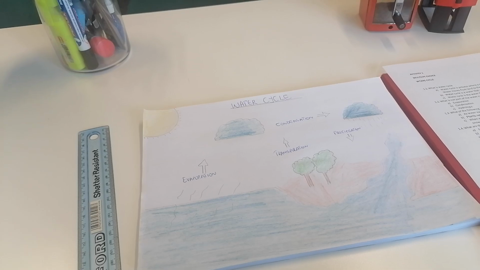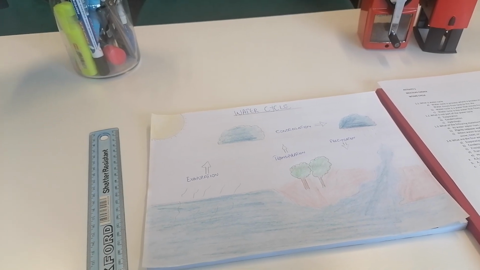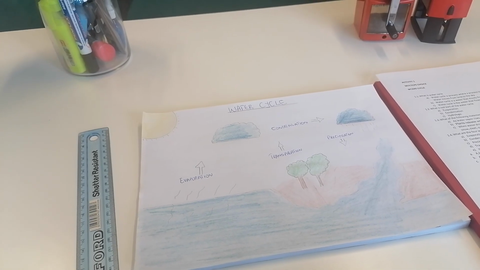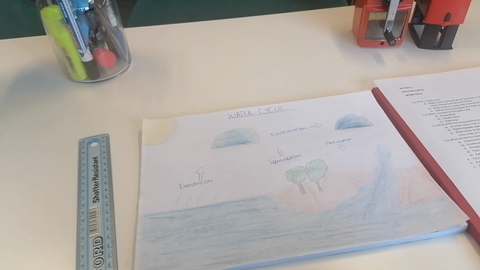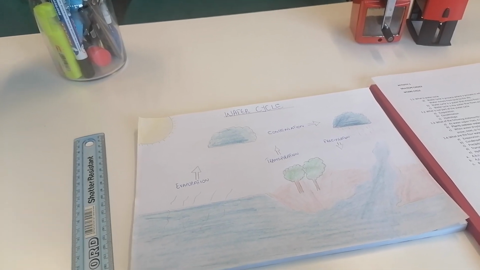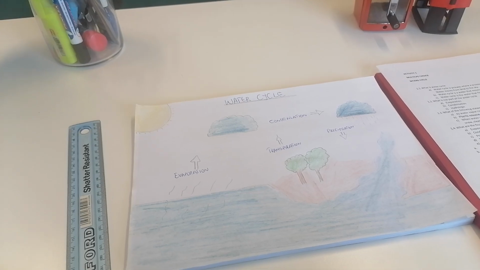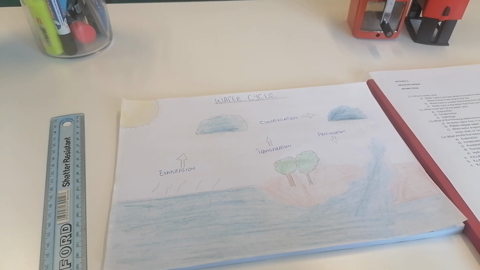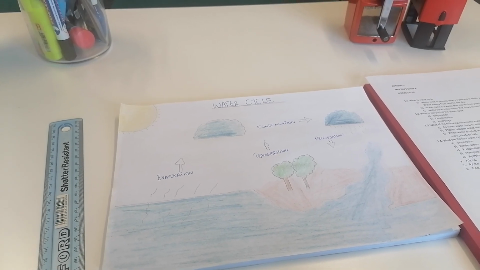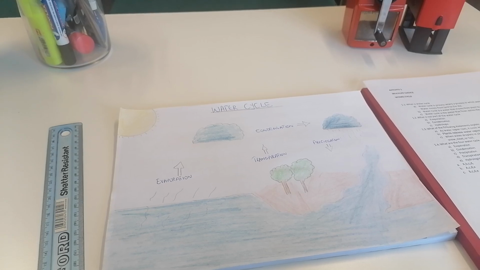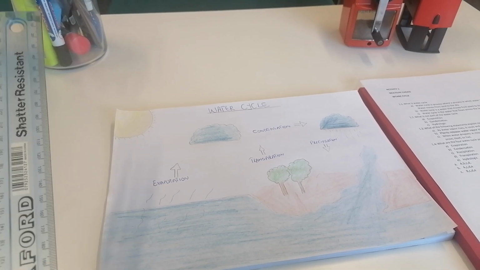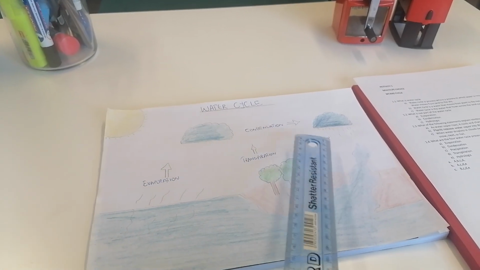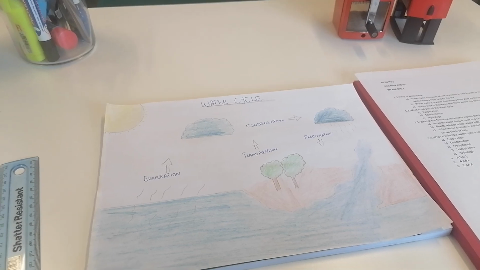Right? Then we have convection. A convection in the water cycle is when the air near the surface is heated, then rises, taking heat with it. Water vapor in the air gets cold and changes back into liquid, forming clouds. We call it condensation.